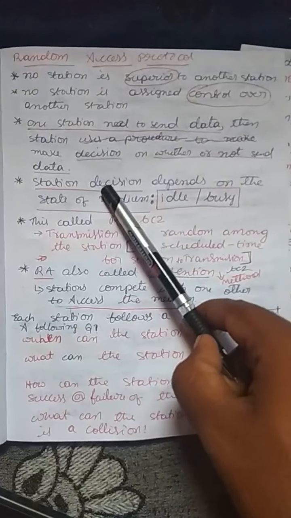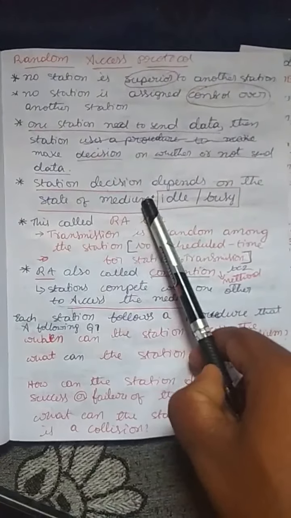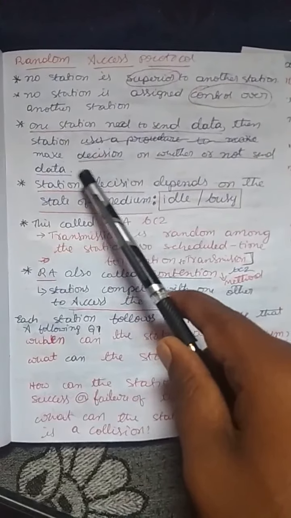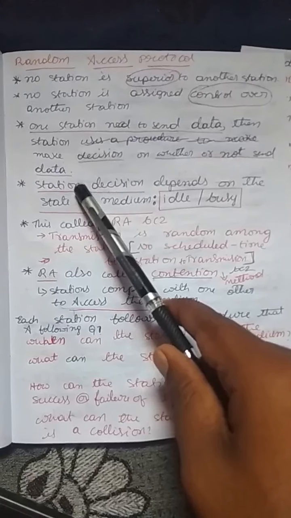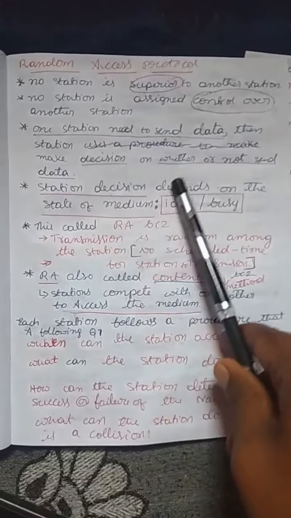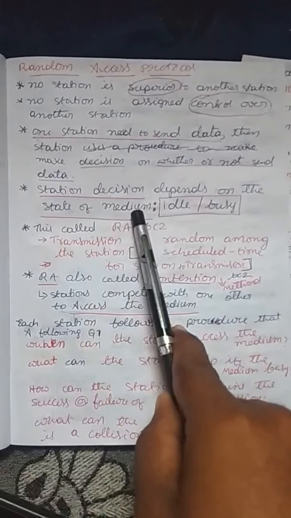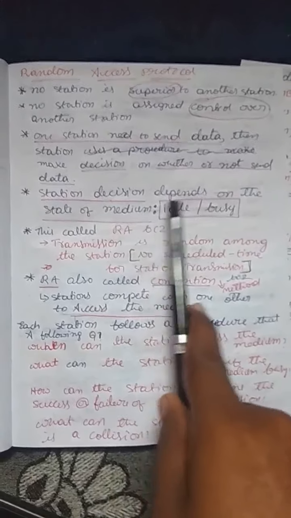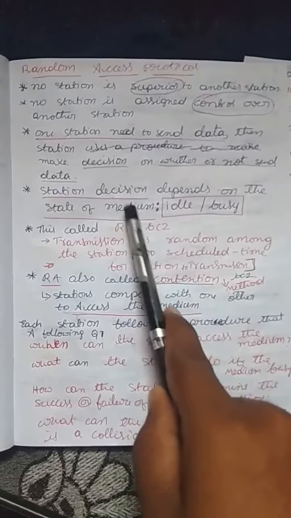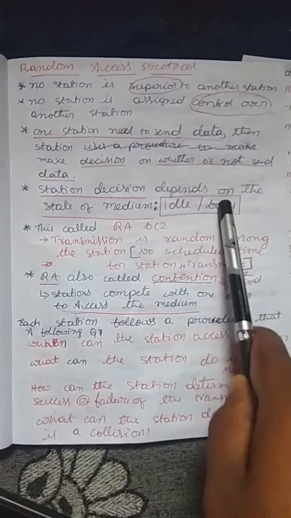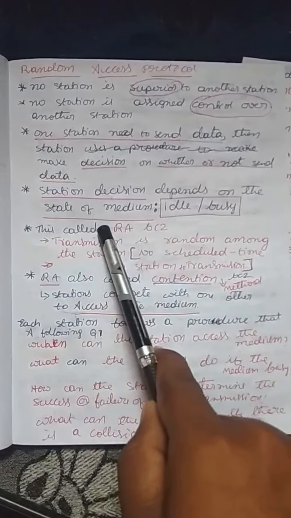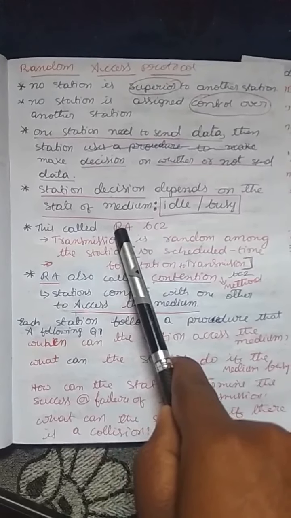The decision depends on the state of the media. Means the decision of the station which is going to send the data depends on the state of the media. There are two states: the media is idle or the media is busy. Okay, this is called random.